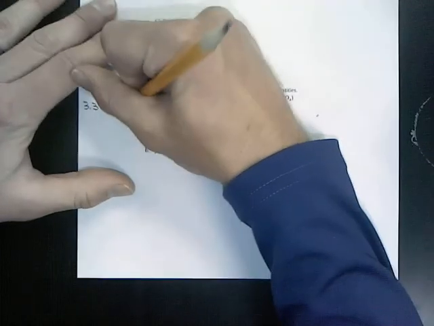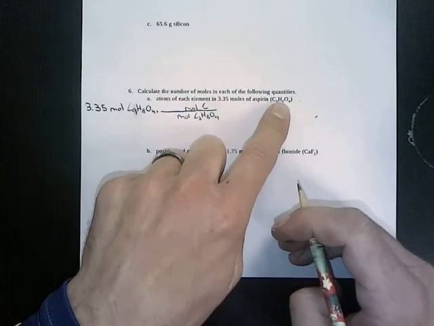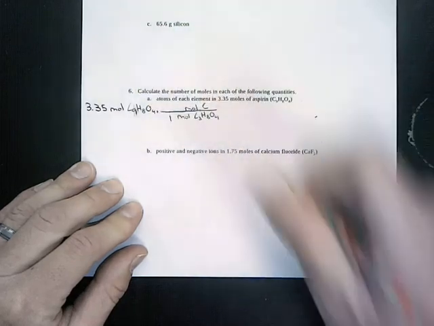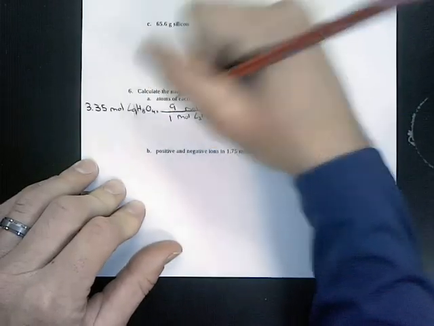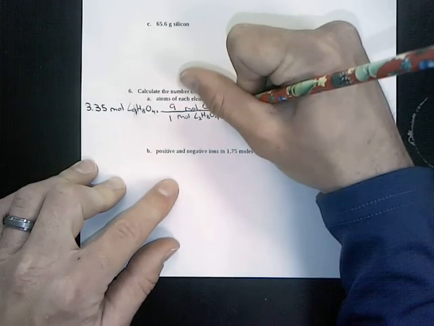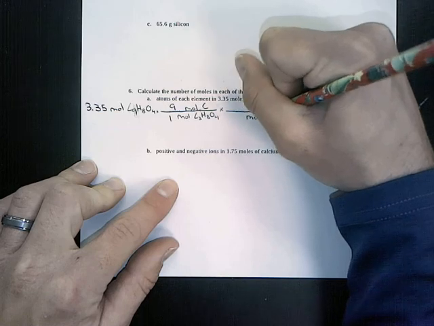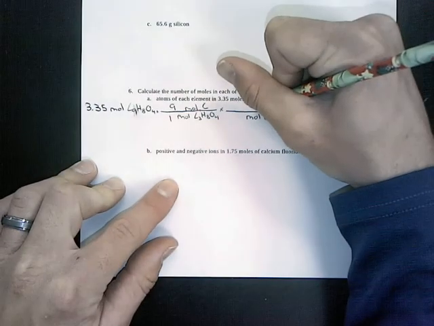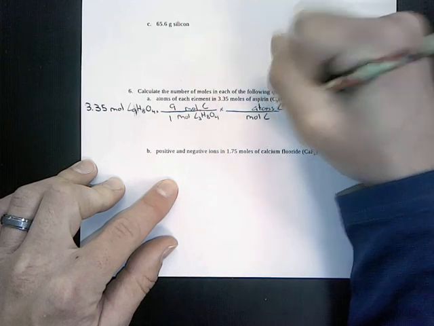Now, how we find the number of moles of aspirin to the moles of carbon is by doing this. We look at our chemical formula and we say, hey, in one aspirin, there's how many carbon? Well, there's 9. So there's 9 moles. And then we multiply this, our number of moles of carbon, by the value of atoms of carbon.